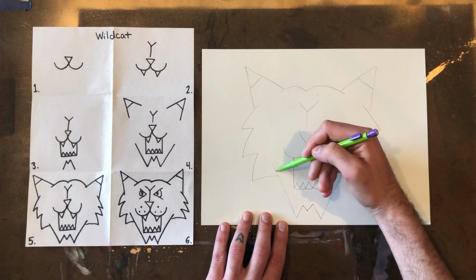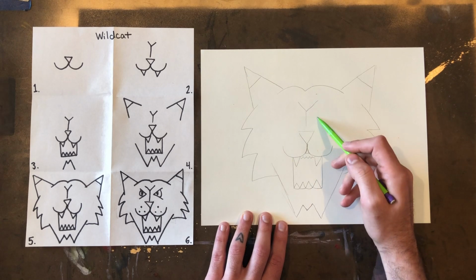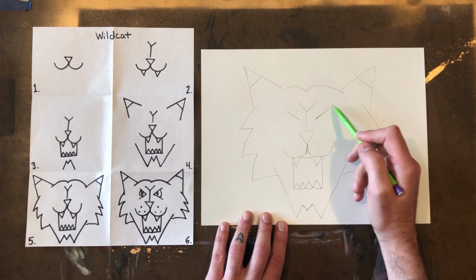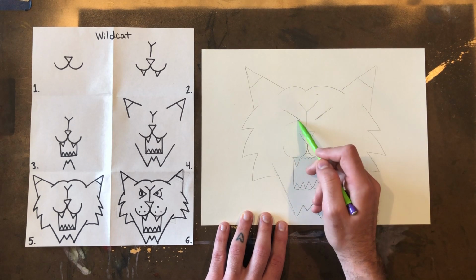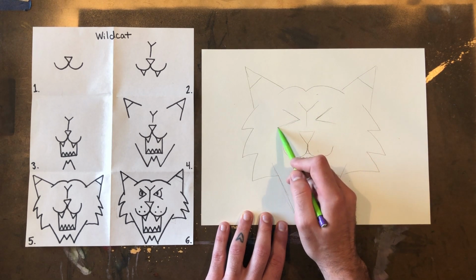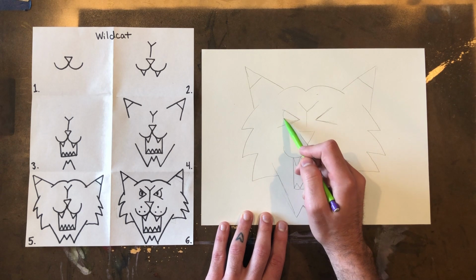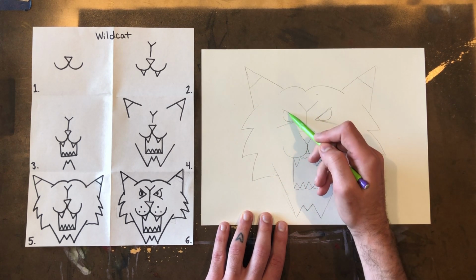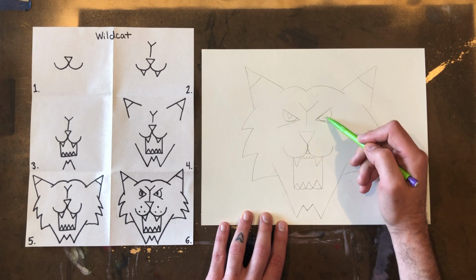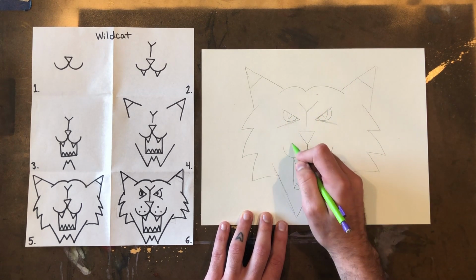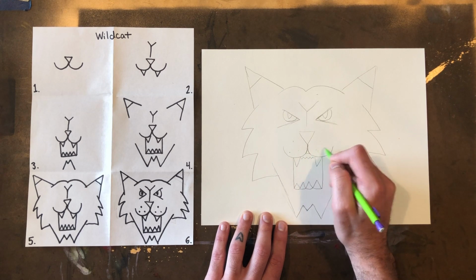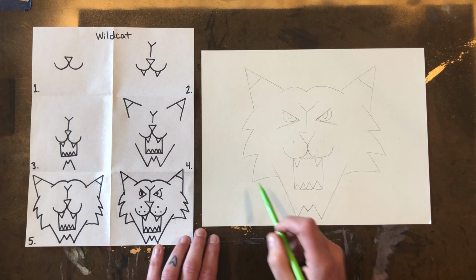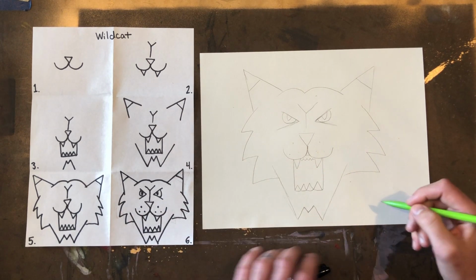For my wildcat, I make a zigzag line on both sides connecting the ear to the jaw. You can make that as zigzaggy as you want. The more zigzags, I suppose, the more hairy your cat will look. The wildcat is a fierce animal, so I'm giving fierce eyes with lines moving in diagonally to show that he or she is focused on whatever it is he or she is growling at.